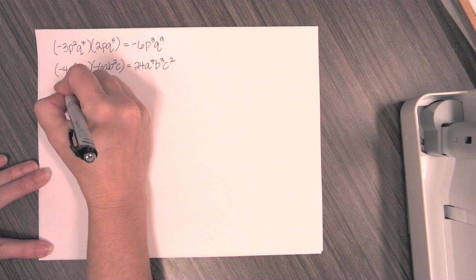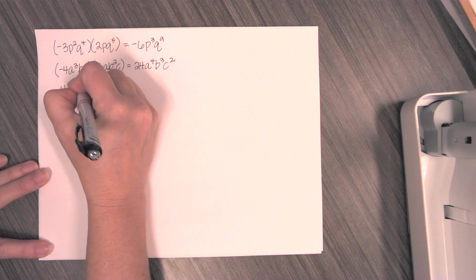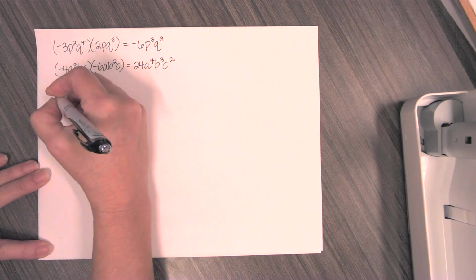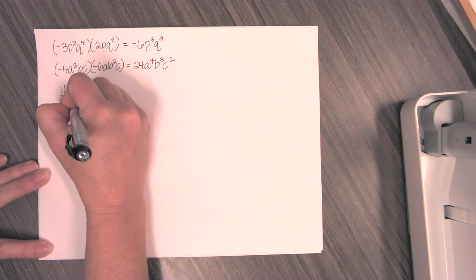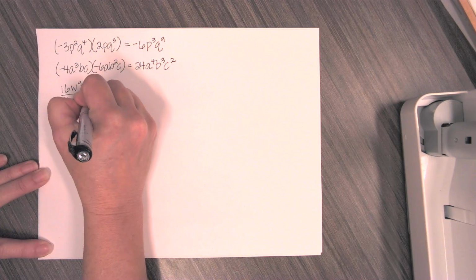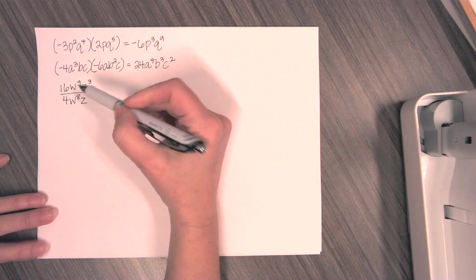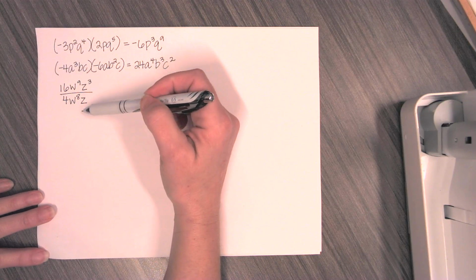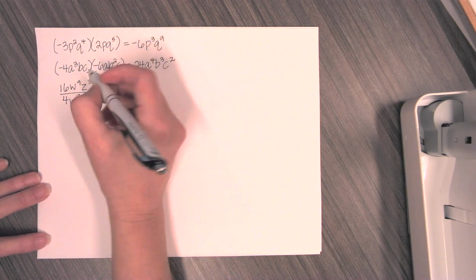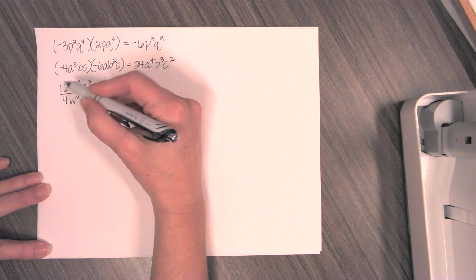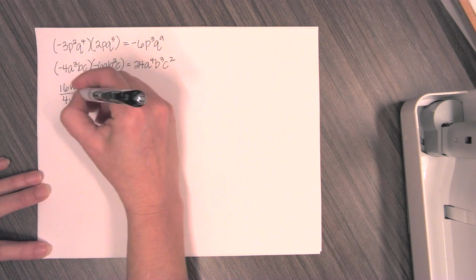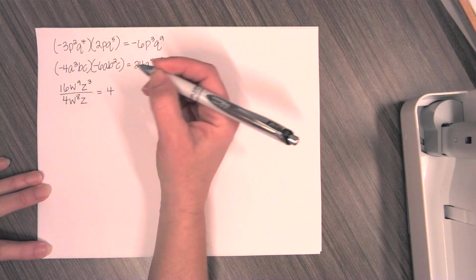All right, 16, w to the 9th, z to the 3rd, divided by 4, w to the 8th, z. All right, so this is a division problem. When we have something written as a fraction, it's really just division. And so we are going to do 16 divided by 4. 16 divided by 4 is 4.